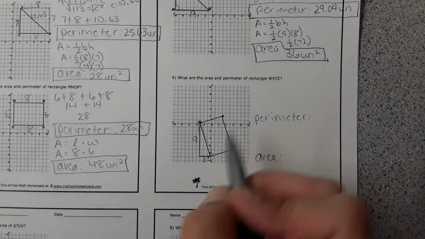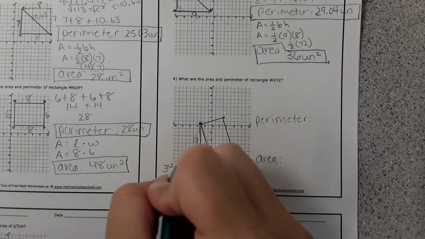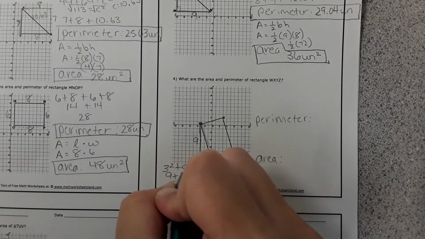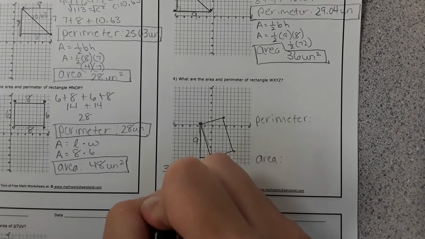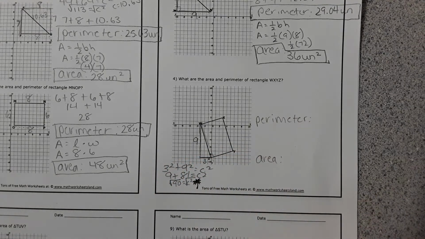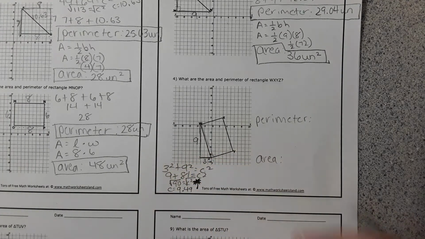Got 3 and 9 as the dimensions. So down here I'm going to work out the Pythagorean theorem. This comes out to 9.49.